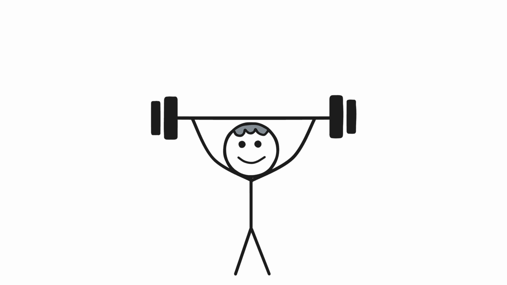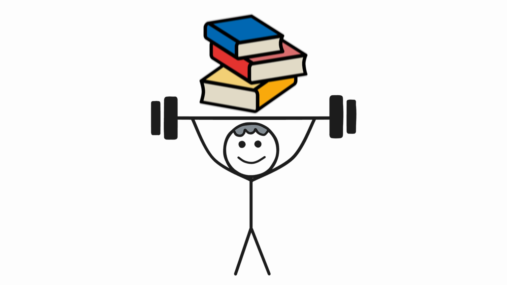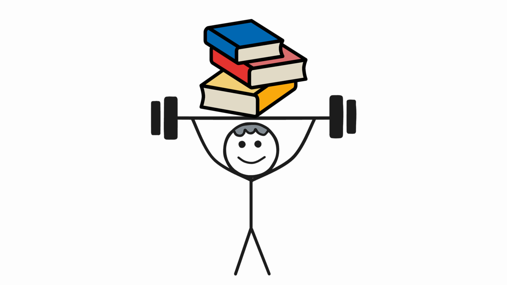Imagine you're lifting weights for your brain. The more you force it to recall information, the stronger and quicker it gets. That struggle isn't a sign of weakness, it's your brain building muscle.